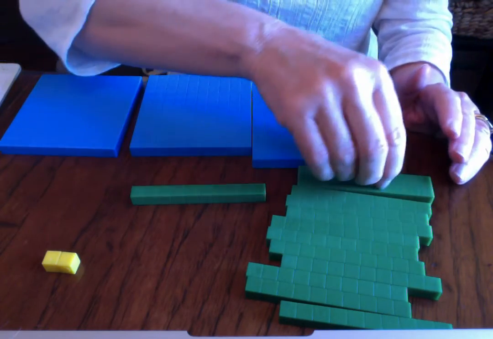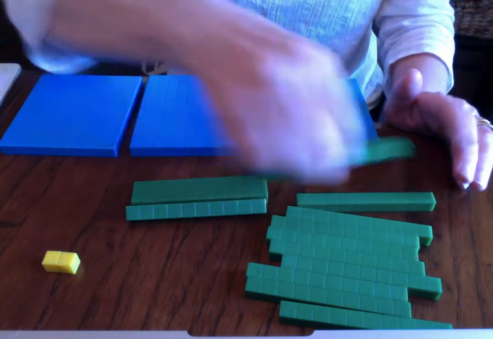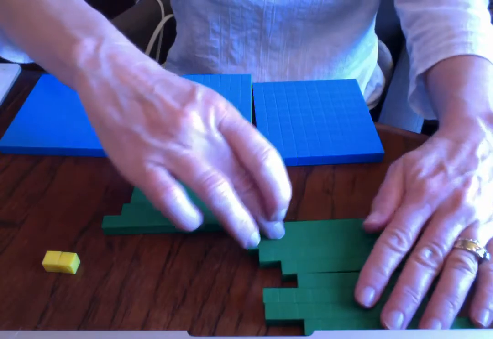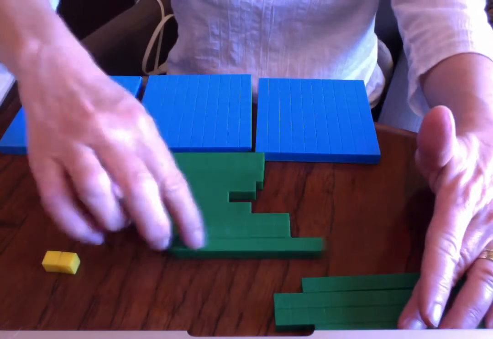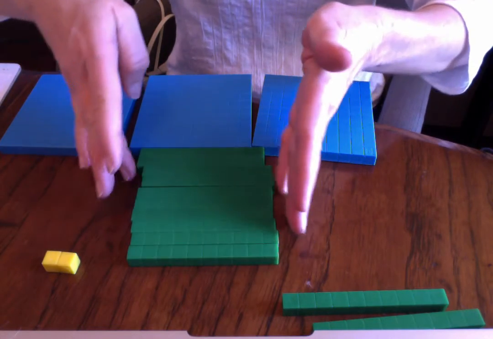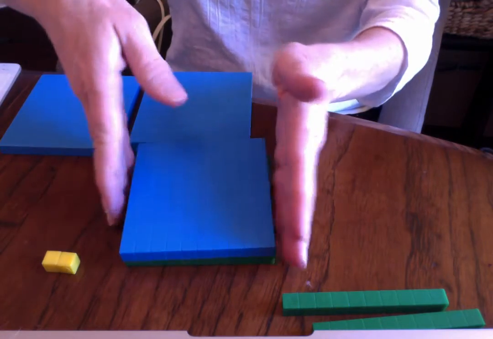Okay, so here's 10, 20, 30, 40, 50, 60, 70, 80, 90, 100. Okay, so those 10 tens need to be renamed as 100. See how they're exactly the same?